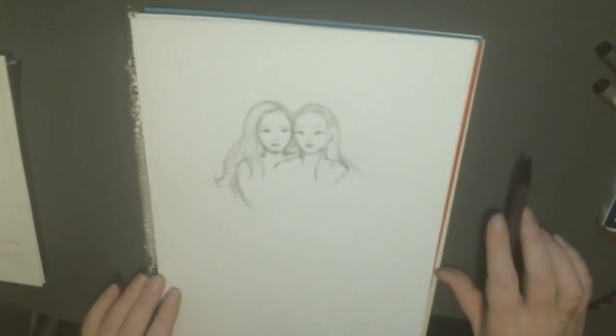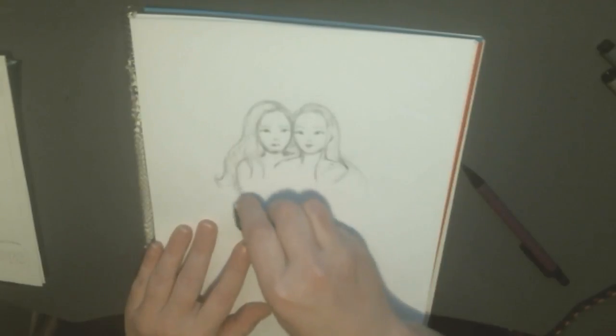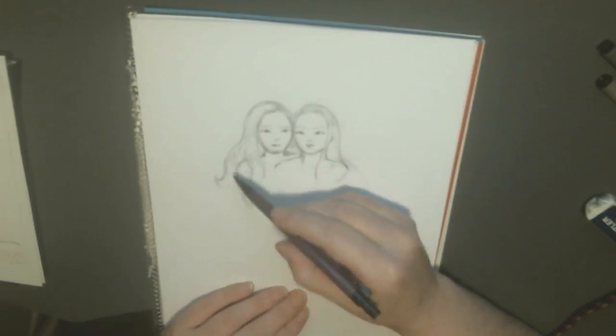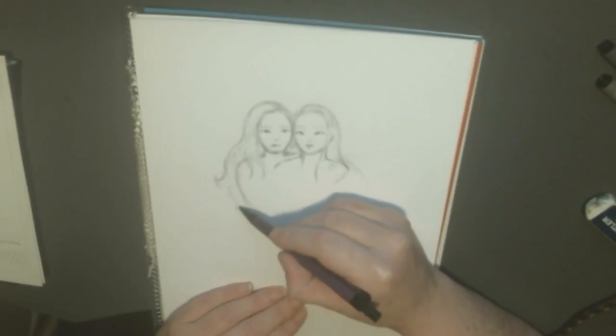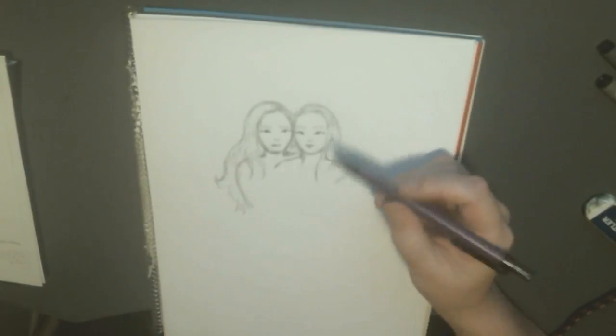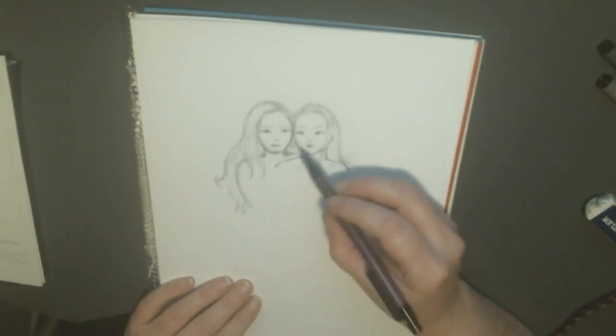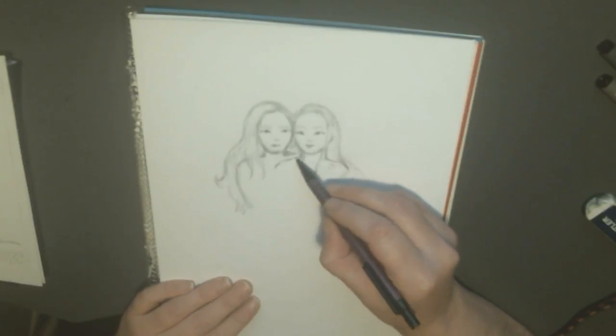Some countries, you can't talk about death. Some countries, you can't talk about sex. Some countries, I don't know. Everybody has their cultural hang-ups, I guess.